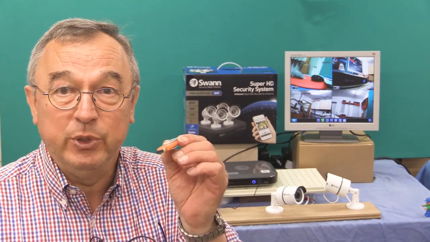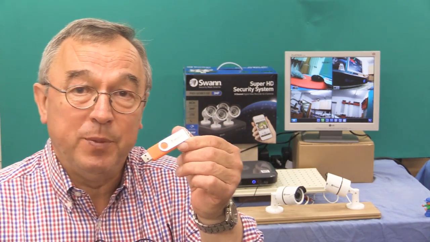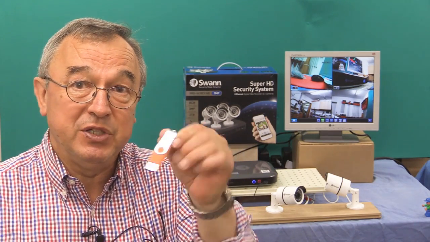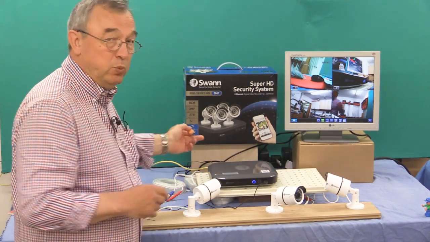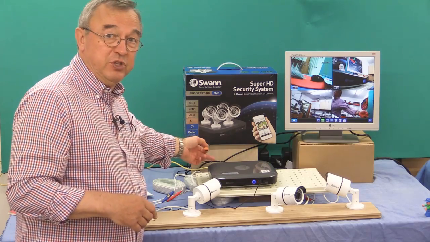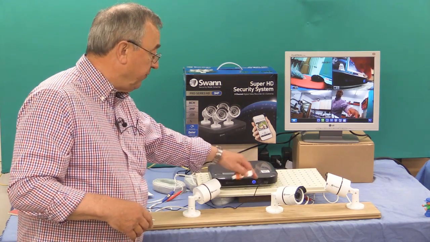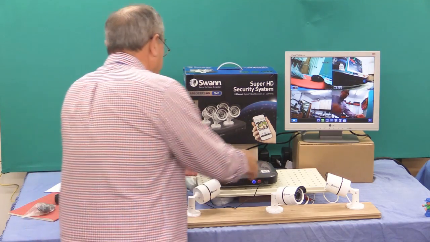And here's a USB stick here. It has to be formatted in FAT32, and it can be up to 32 gigabytes in size. I think this one is probably 4 gigabytes. And I'm going to plug it in to one of the USB ports at the back. If you remember, there are 2 USB ports at the back, one at the front, and I've got the front one in use with the mouse. So I'll plug this one in at the back.